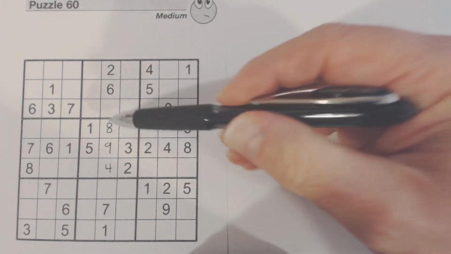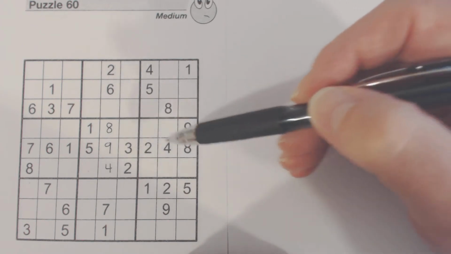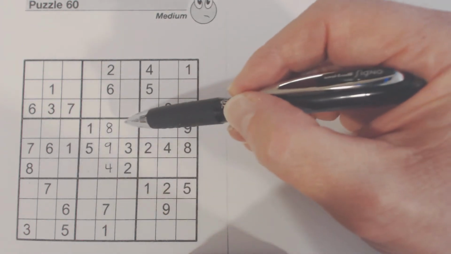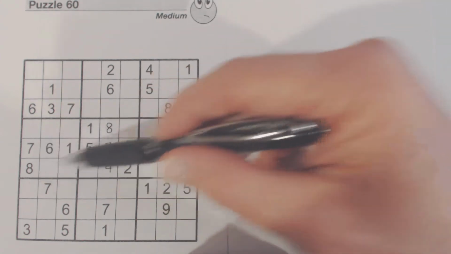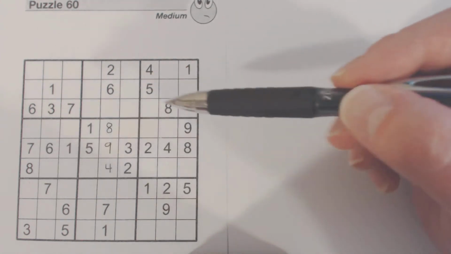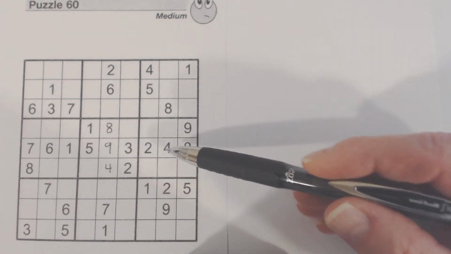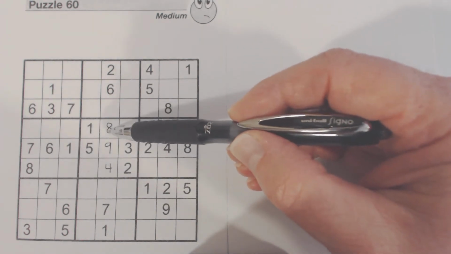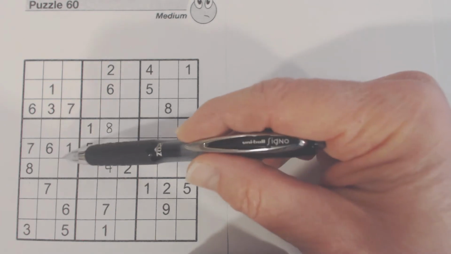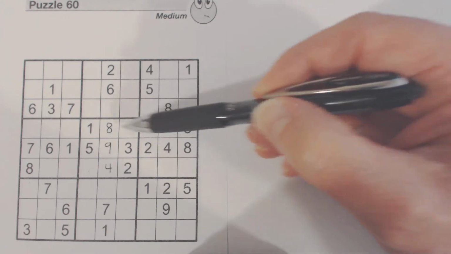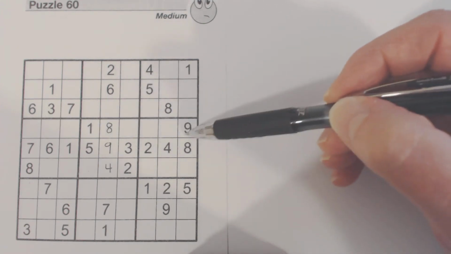We'll leave that for now. But now let's look at these L patterns here. And unfortunately, I don't think we can do much with them, but I'll at least look at them. We've got a 1 and an 8 here. Already got a 1 and 8 there. But we don't have a 1 or an 8 over here in this box.